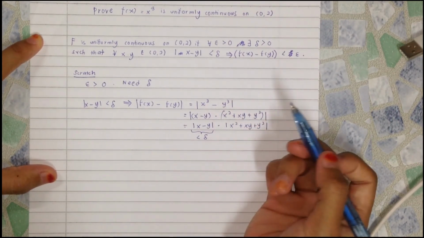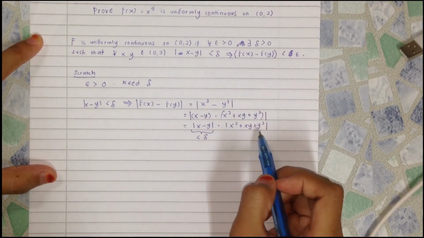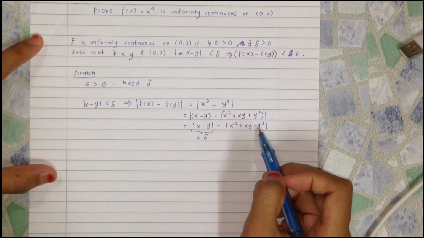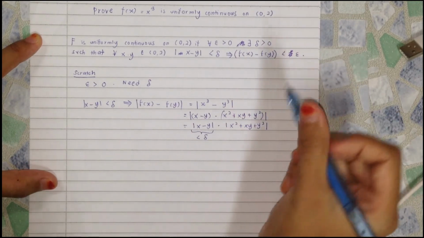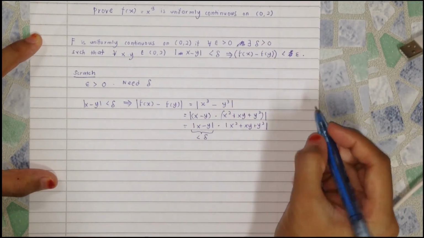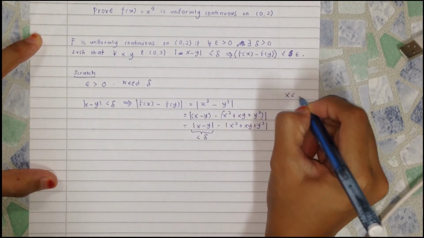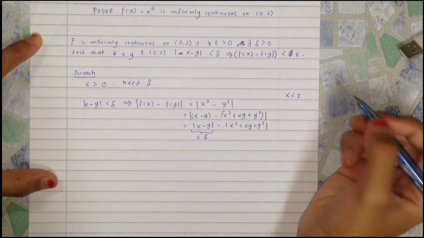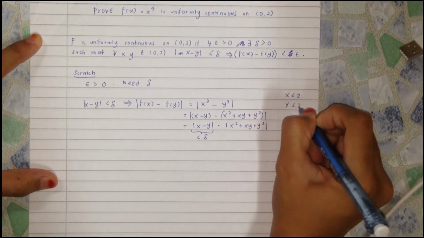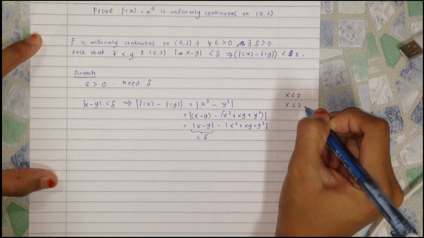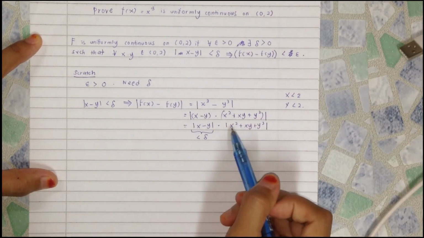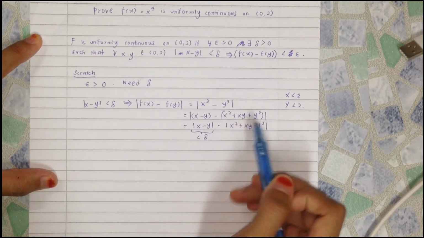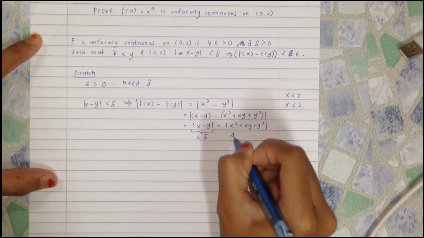About all of the x and y, we know that they are in the interval (0, 2), so all of them are less than 2. So x is less than 2, and also y is less than 2. So you can replace x squared with 2 squared, so it will be 4.